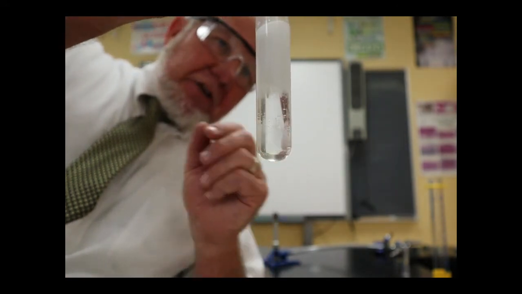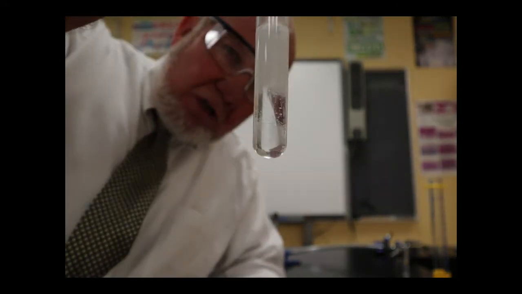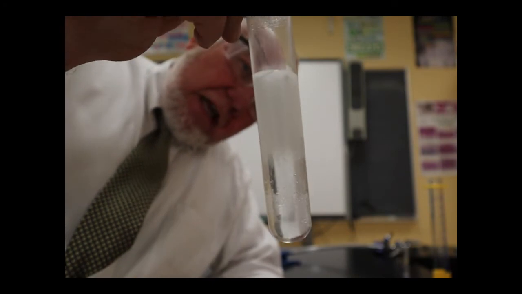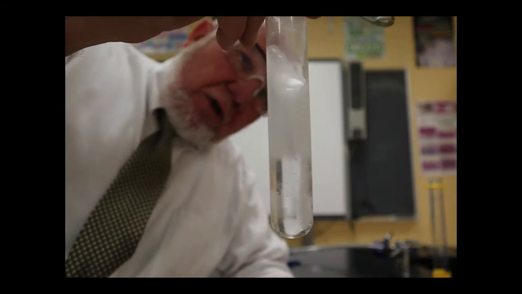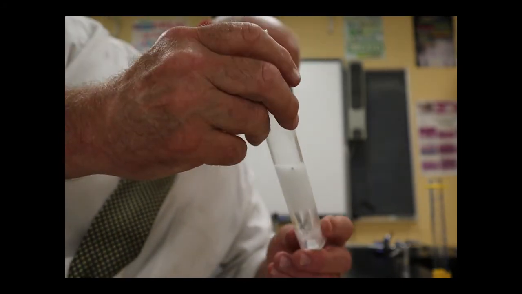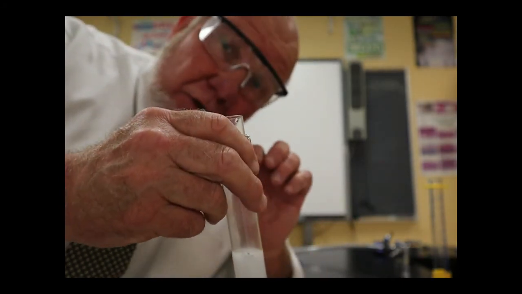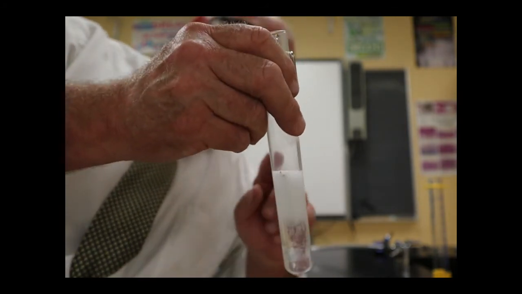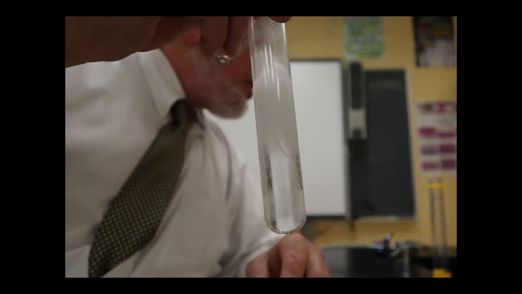Say that again. You're going to write your equation, Mg plus HCl. Then draw an arrow. It's going to go to MgCl2, with a plus sign, meaning and, H2. Let's see if we can get that to react.